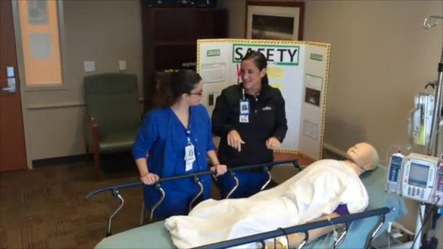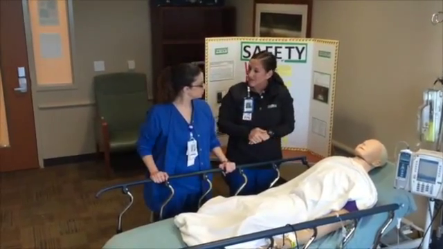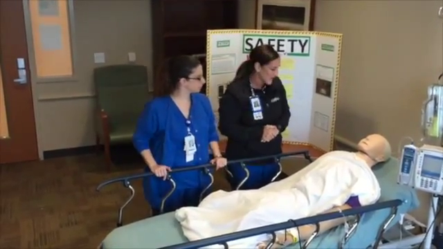I didn't see a label on the Foley. What date was that put in? It was put in yesterday during surgery, so we'll make sure when we go back out to the front that we'll label the Foley catheter and put that in there.